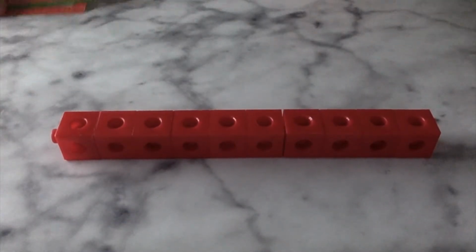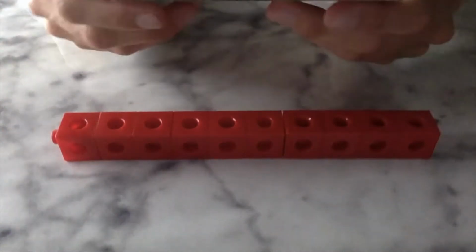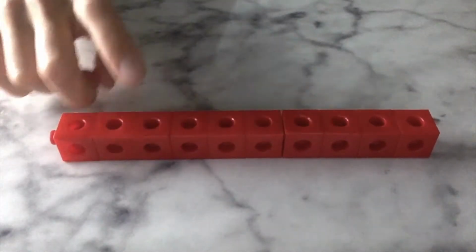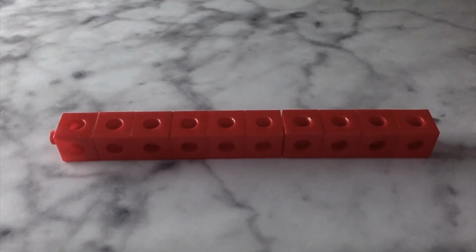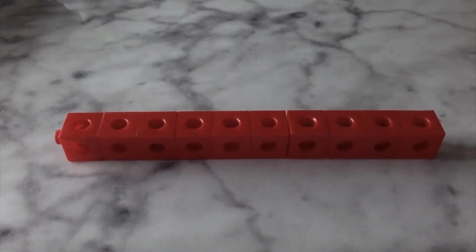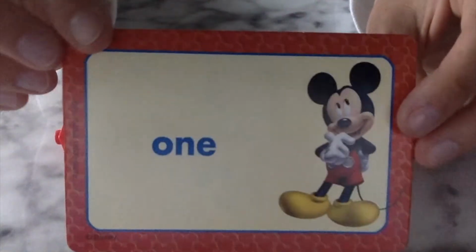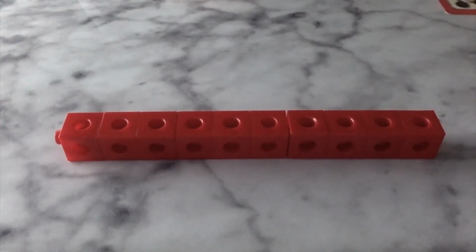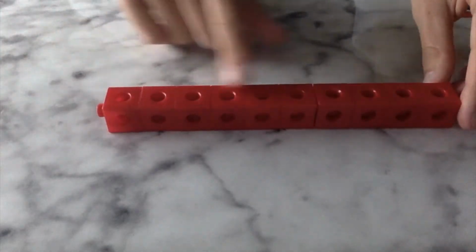I have 10 blocks. I'm going to draw a card from my pile of cards right here, and that's going to tell us how many we're going to subtract, how many we are going to take away from this group of 10. So the first card I've drawn is 1. We are going to take away 1. All right. So I've got 10.